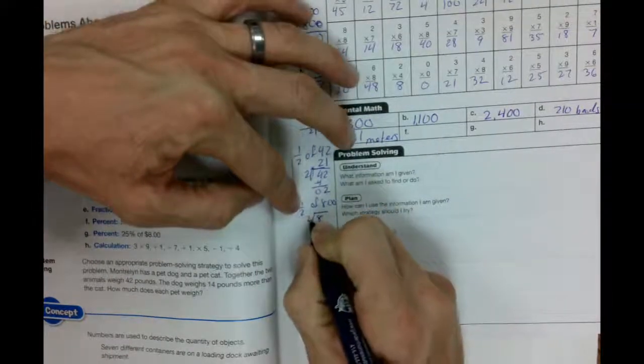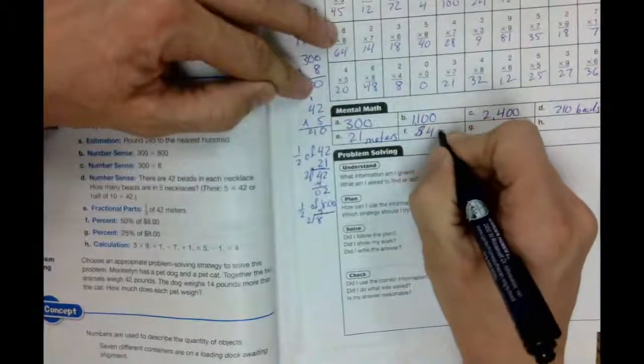If you're not sure, go ahead. How many times does 2 go into 8? 4. $4.00.